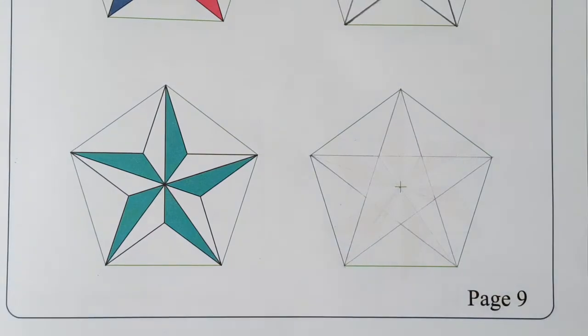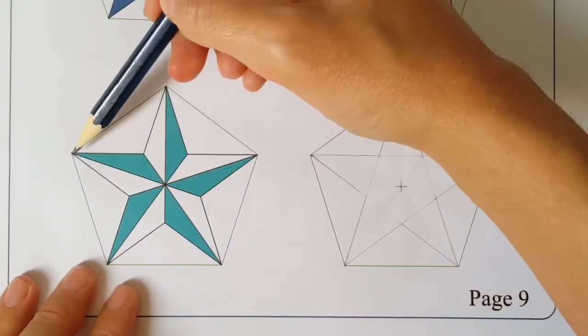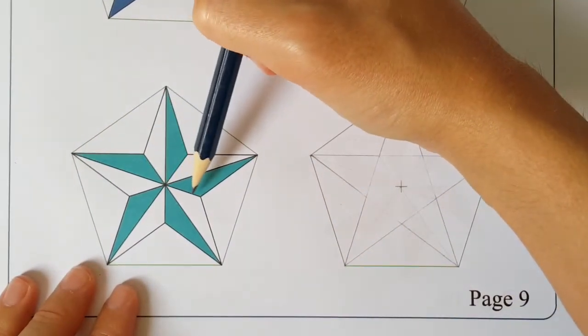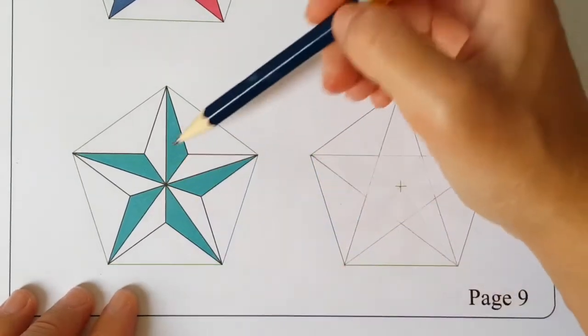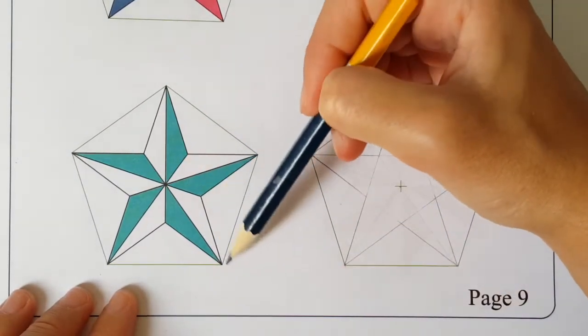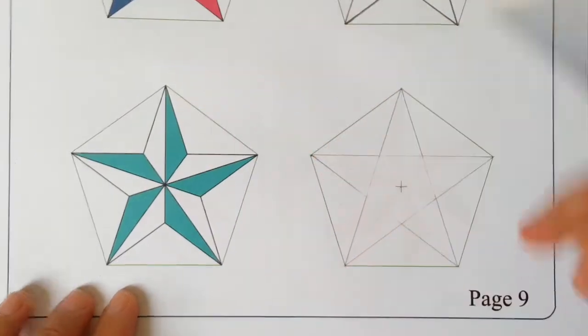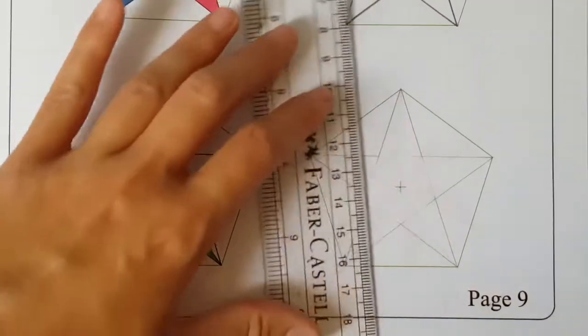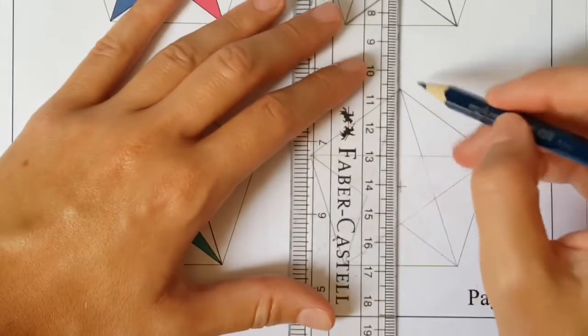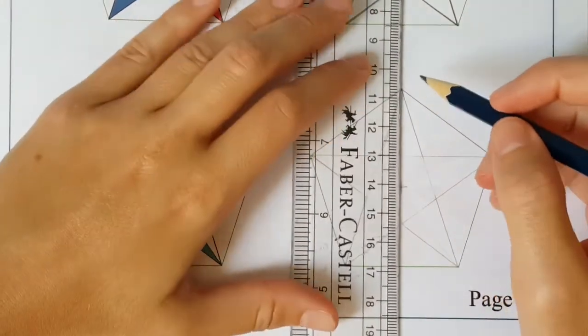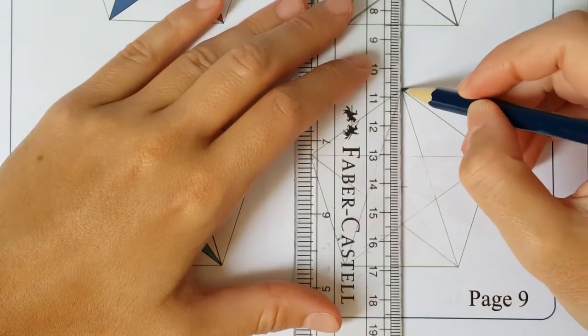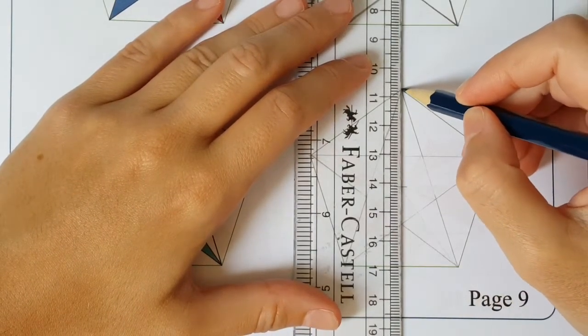And now let's connect each corner, each outer and inner corner of the star to the center. And we're going to be doing this by connecting the outer corner, passing it through the center of the star, and then connecting it to the other corner it is facing.